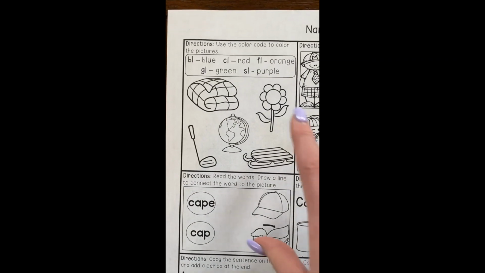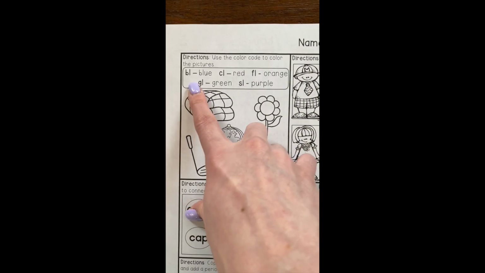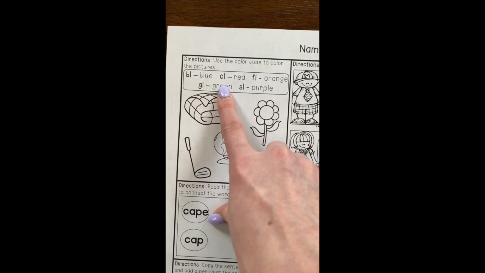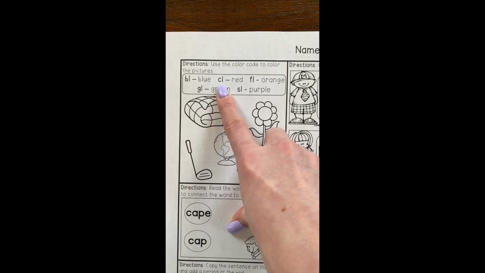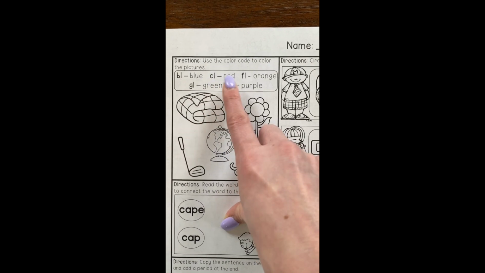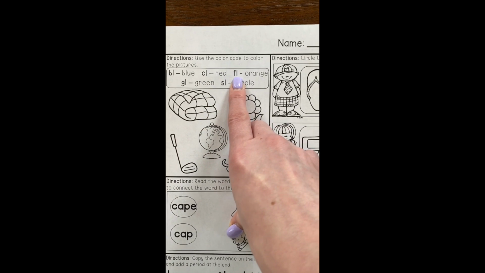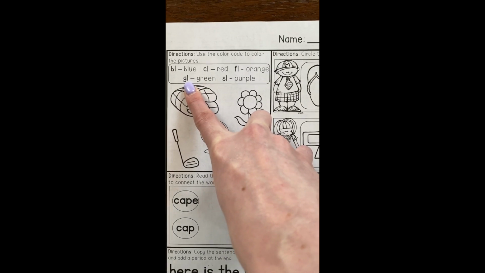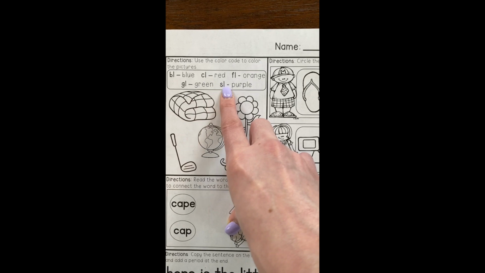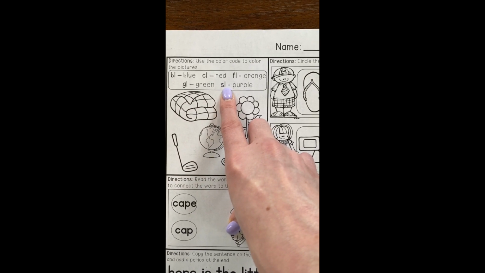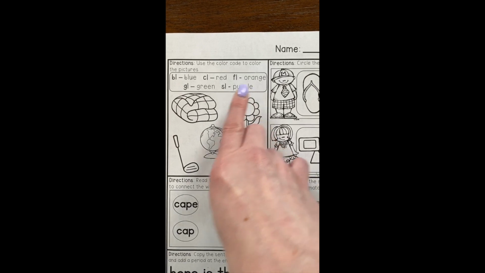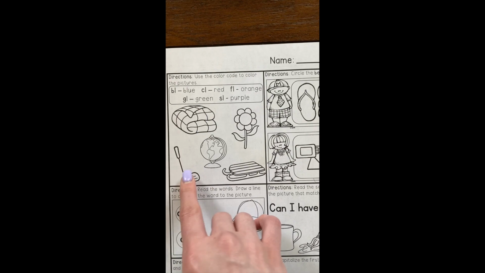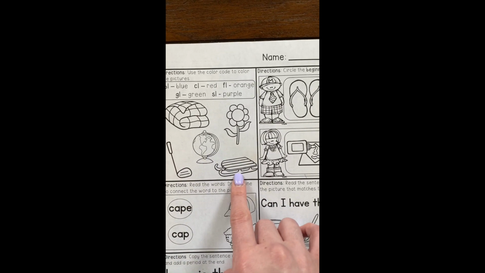On the back of morning work today, on this box, you're going to color the word that starts with a BL. BL says blue. The word that starts with CL, you'll color red. FL, fool, you're going to color orange. GL, glue, you're going to color green. And SL, you're going to color purple. We have a blanket, flower, club, globe, and sled.